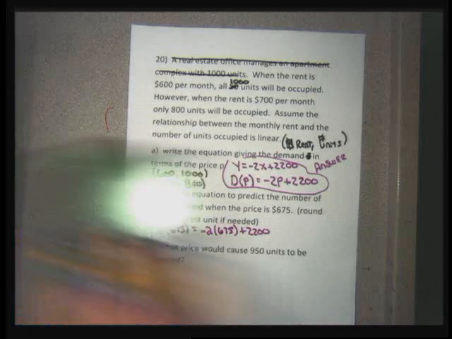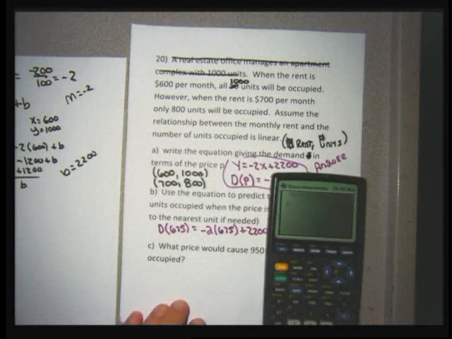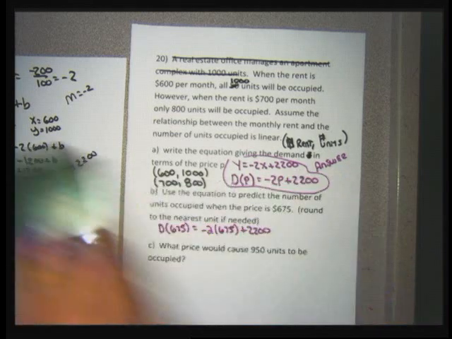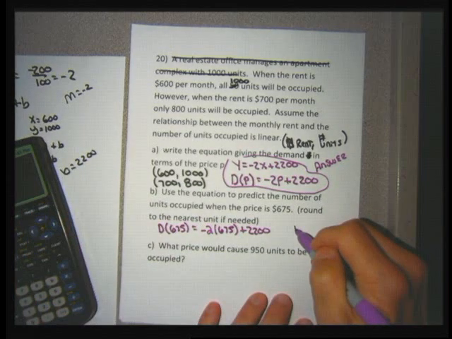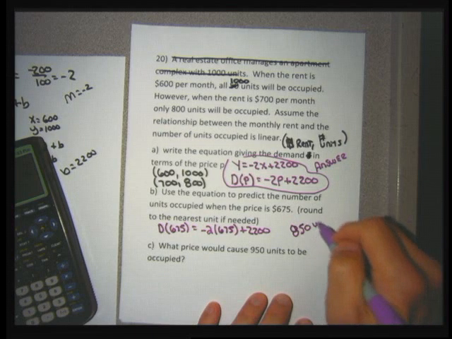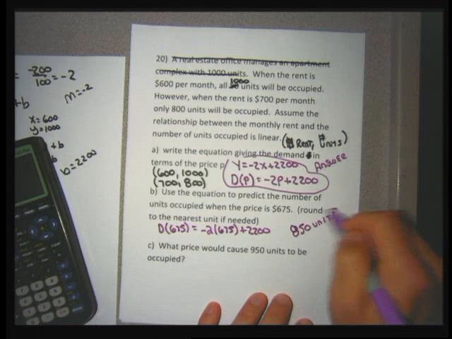I'm going to do this whole computation in one quick line here. So negative 2 times 675 plus 2,200, and I get 850 units because the y that comes out is the number of units. So I get the demand, or the number of units that are going to be occupied. It's going to be 850 units.